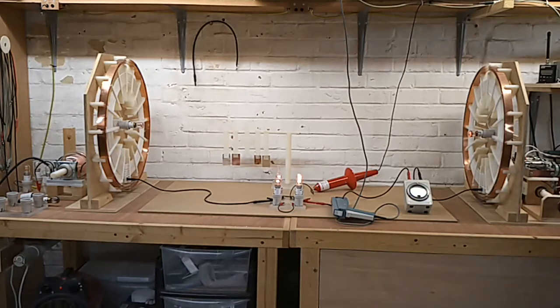See the tuning there makes not that much difference now. Now it's falling off a bit. All the way up. That's fully wound open. Now wind it back down again.